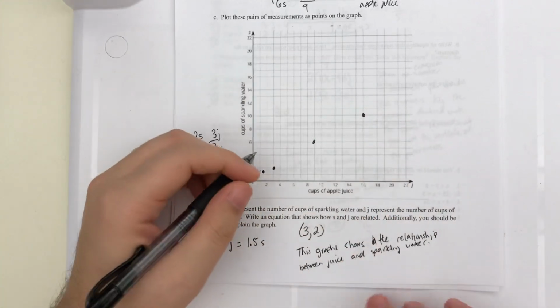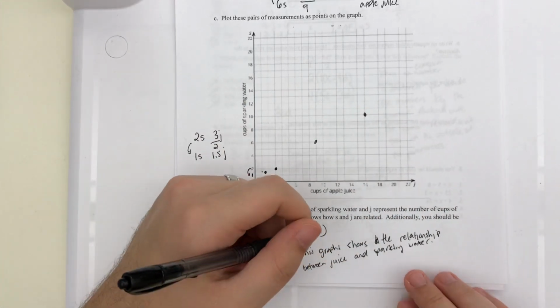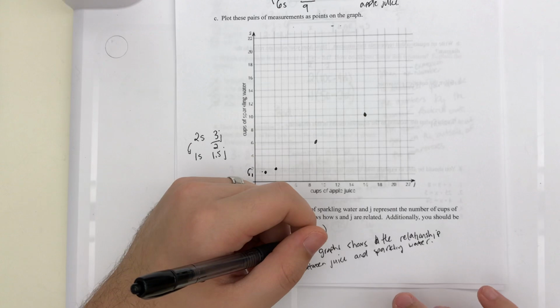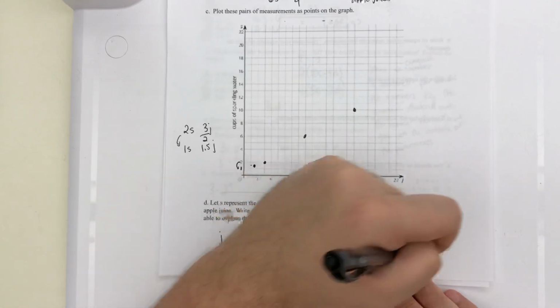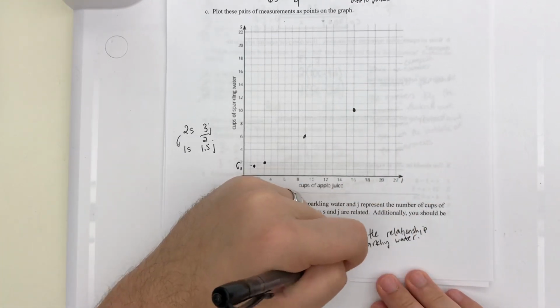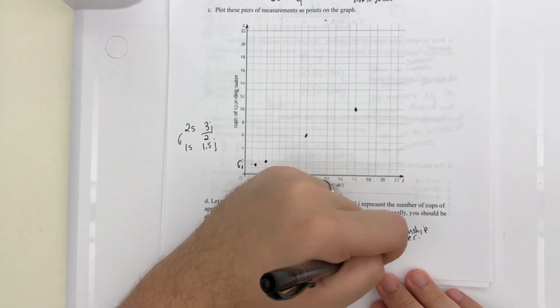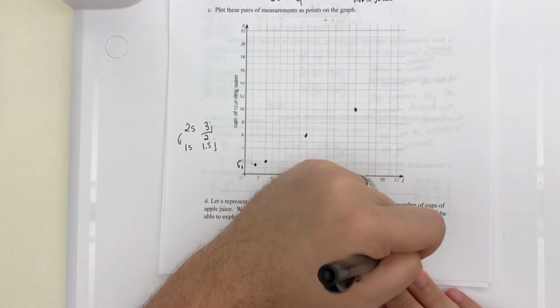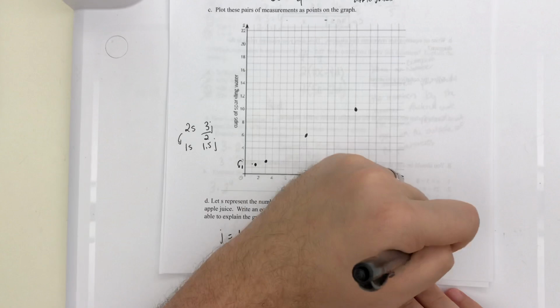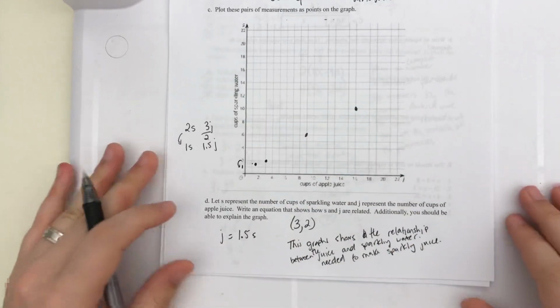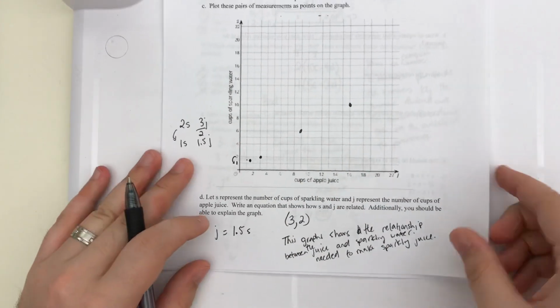So this graph shows the relationship between the juice and sparkling water needed to make sparkling juice. Right? And so that's all we need to be able to do for that.